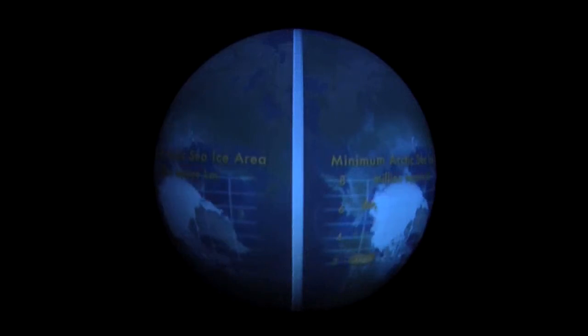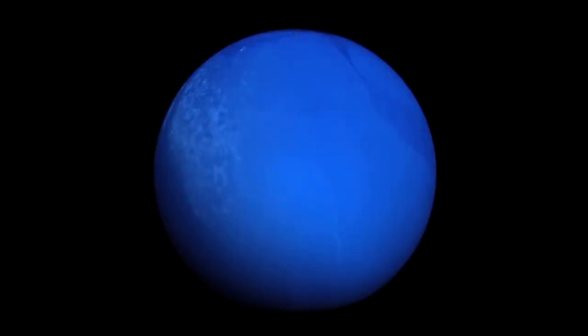Less ice means the Earth has a smaller reflective surface to bounce sunlight back into space. Less ice also means there's more exposed dark water to soak up the warming rays of the sun. The Earth warms, leading to faster melting and additional ice loss. This feedback loop means the poles amplify temperature changes around the world.